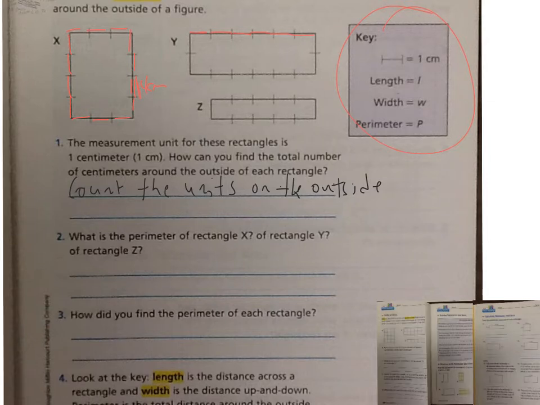Okay? So it says, what is the perimeter for rectangle X, rectangle Y, and rectangle Z? So X we already found out equals 14. Make sure you put 14 centimeters. Y was 1, 2, 3, 4, 5, 6, 7, 8, 9, 10, 11, 12, 13, 14, 15, 16. Okay, Y equals 16 centimeters. And Z is 1, 2, 3, 4, 5, 6, 7, 8, 9, 10, 11, 12. And Z equals 12 centimeters. All right, so I counted every one of them.